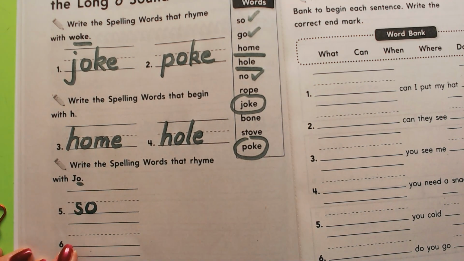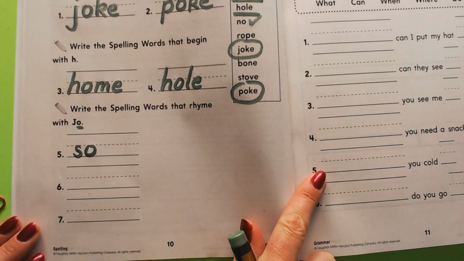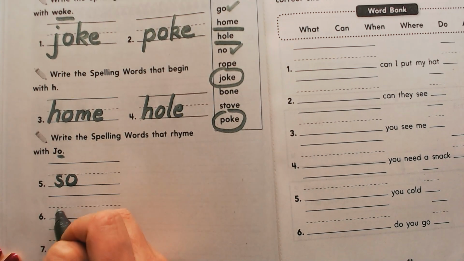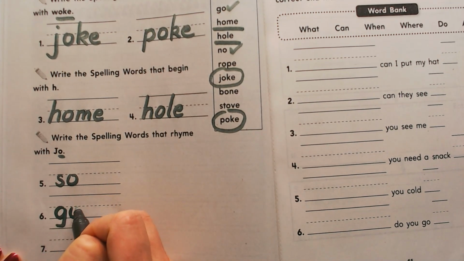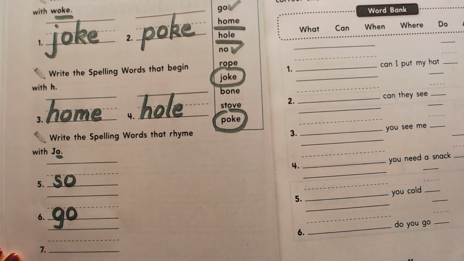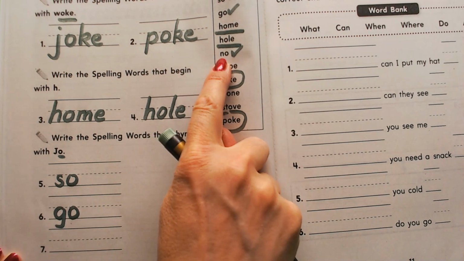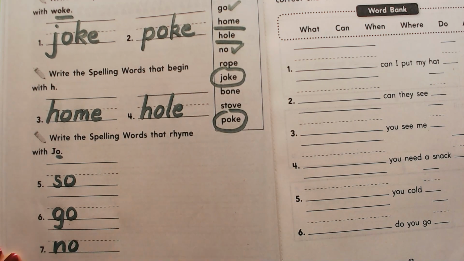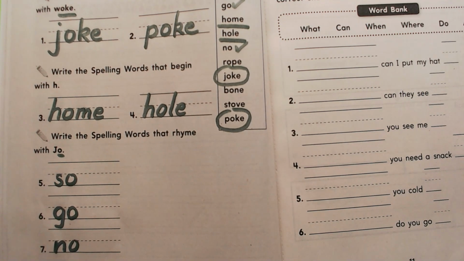So. Now we're doing this one. Go. G, O. And no. N, O. Okay, nicely done.